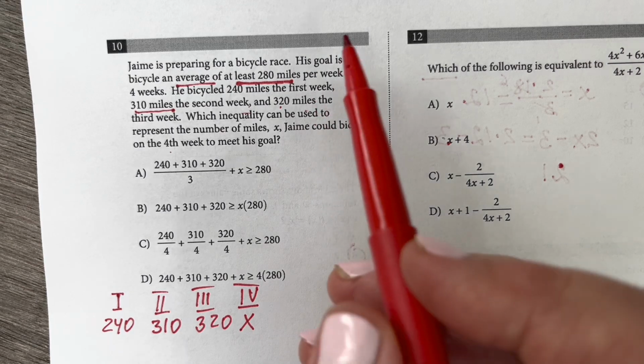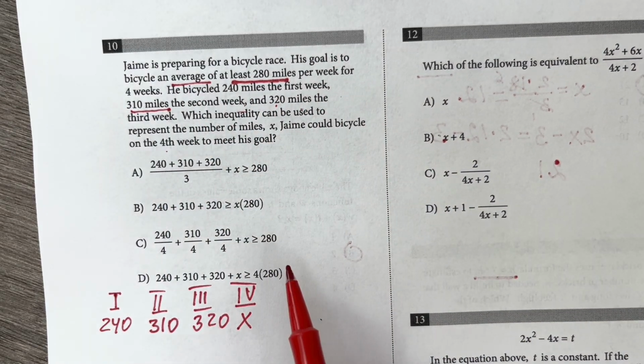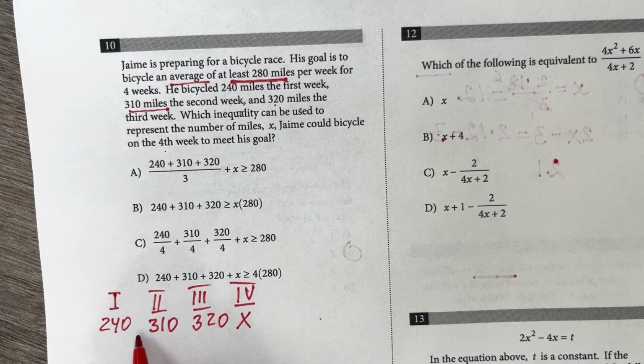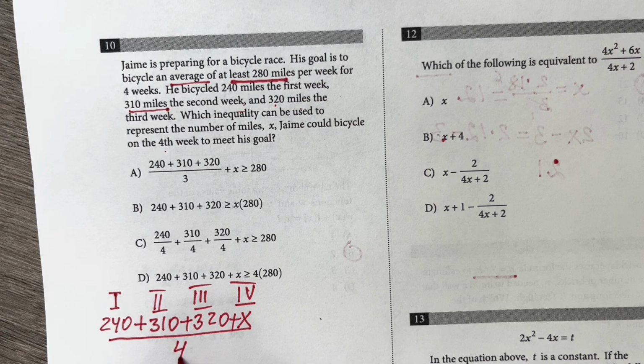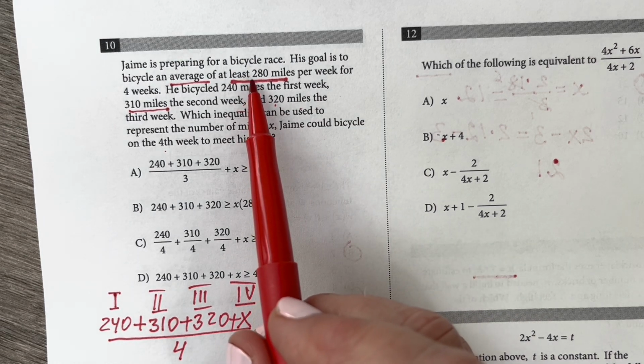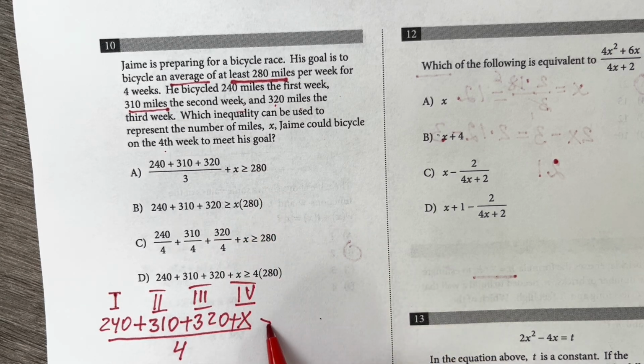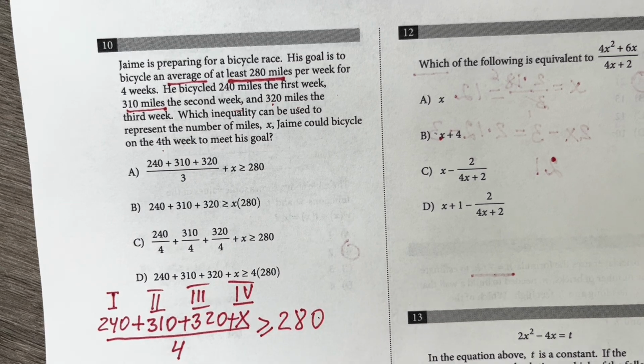So to find the average, you sum the numbers and divide by the number of numbers. In other words, to find the average, we would add all these numbers and divide by 4. At least, so what does at least mean? The answer is greater than or equal to 280, right?